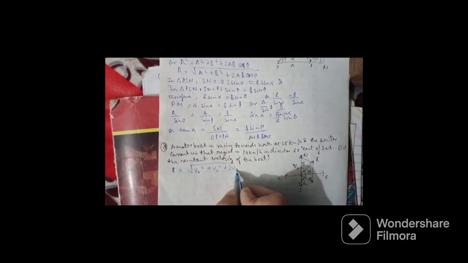For that we can obtain the magnitude of R using the law of cosines. Here R equals under root VB square plus VC square plus 2 VB VC cos 120 degrees, that is equals under root 25 square plus 10 square plus 2 into 25 into 10 into half, equals 22 km per hour.